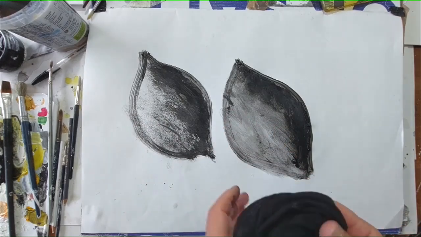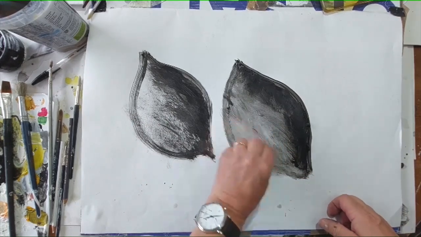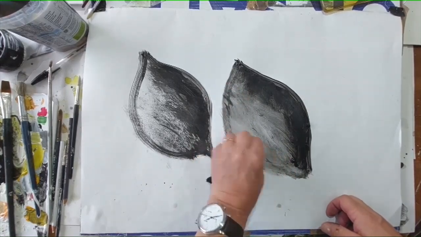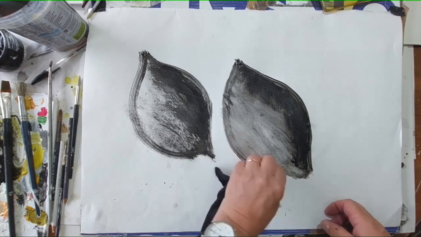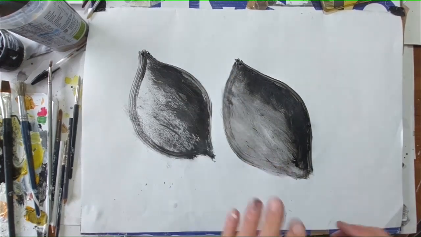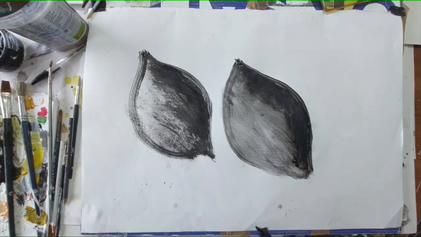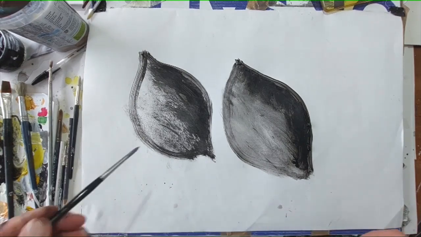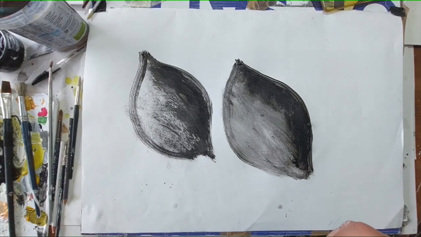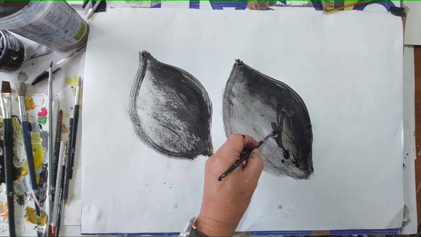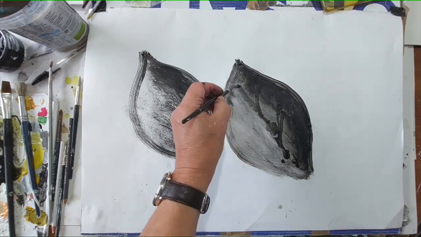And as you know, with watercolors and other paints, if you're fast enough before it dries, you can wipe some of that back and make it lighter. I think that's probably dried out pretty much because it's very absorbent. So we can vary and draw with dilution. What I'm going to do here, just as a matter of interest, is create some lines in this leaf.